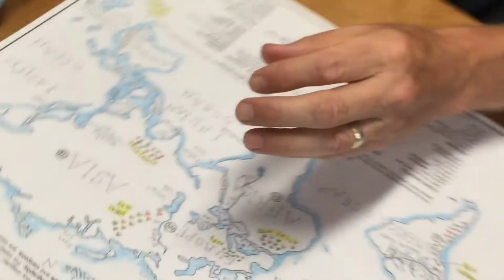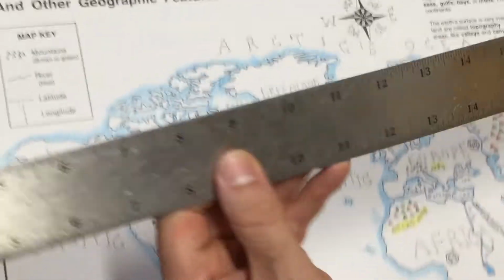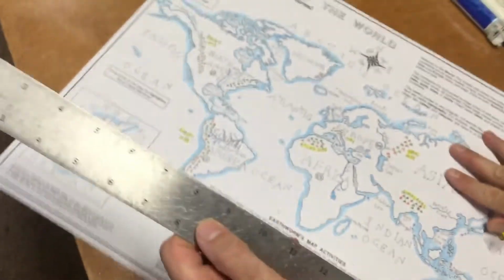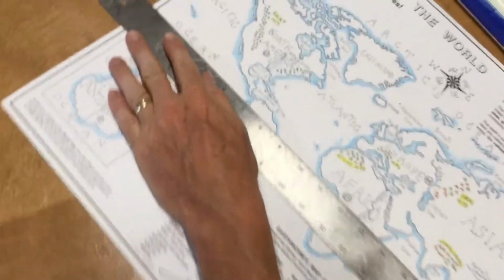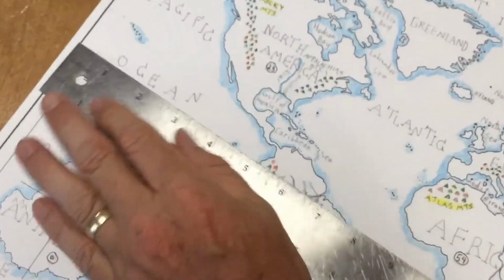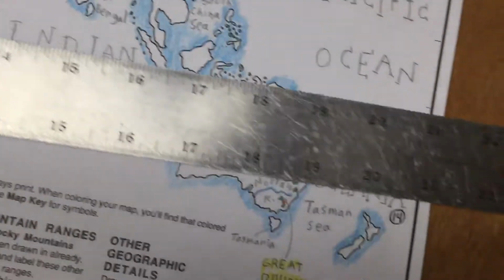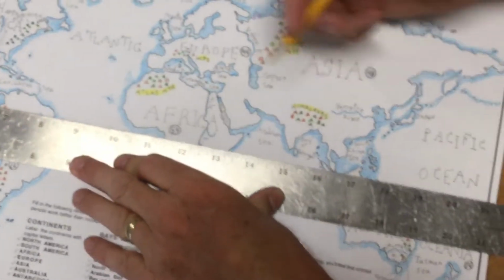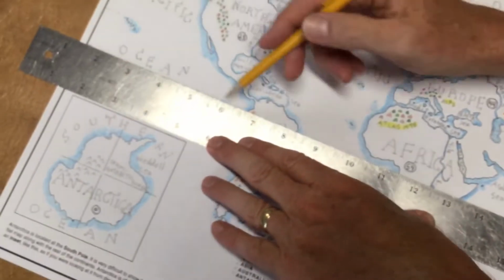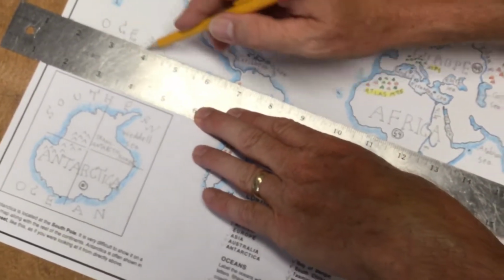Now it might help to have a nice long ruler like this. If you don't, I'll show you how you can work around that. But I've made little marks on the side of my map. You can see I made a mark right here and right here. So I'm going to line up my ruler. The reason I put those marks there is because I want the line to run right through. Well, you'll see where it goes. Let me draw it on first.